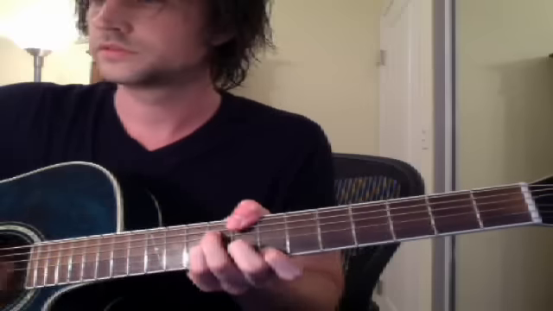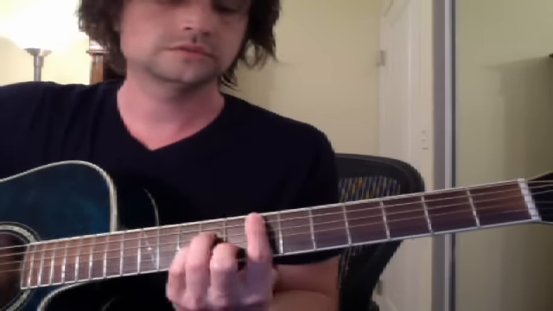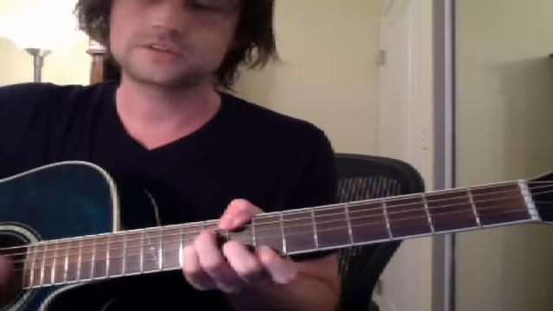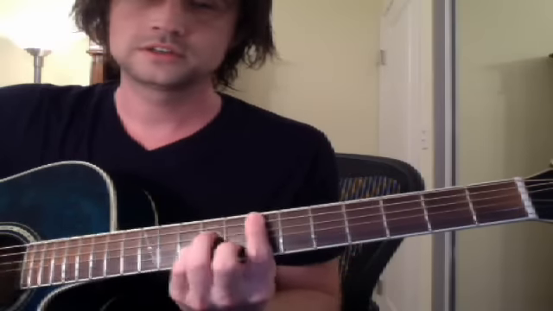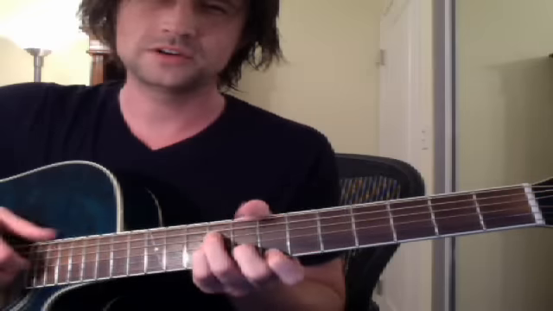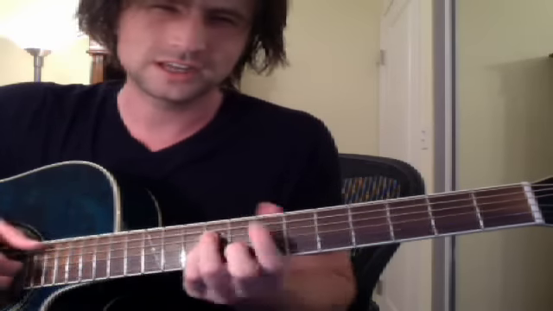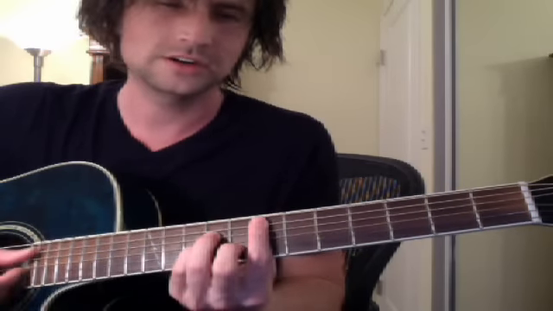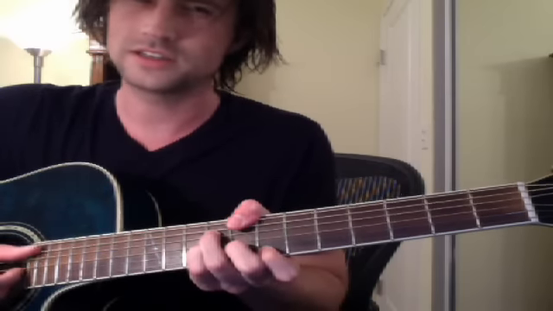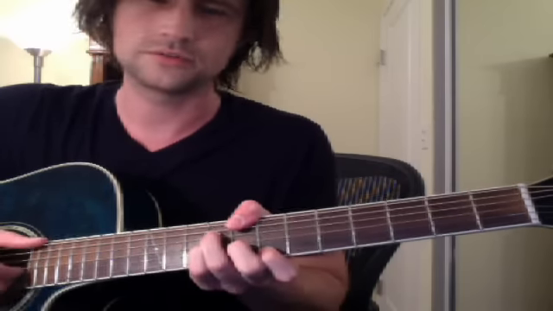E minor, C major 7. So to me this was kind of mind-blowing when I first learned this, because it was like, wait, an E minor chord is basically the same thing as a C major 7, except that there's just a different bass note.